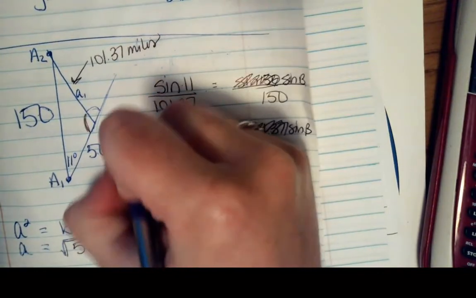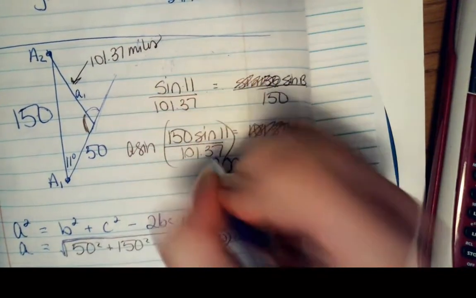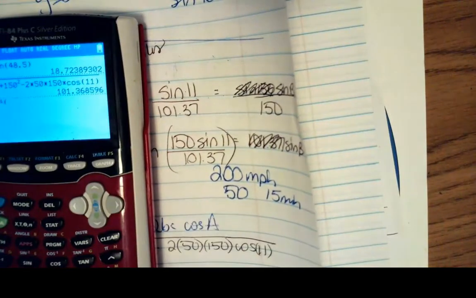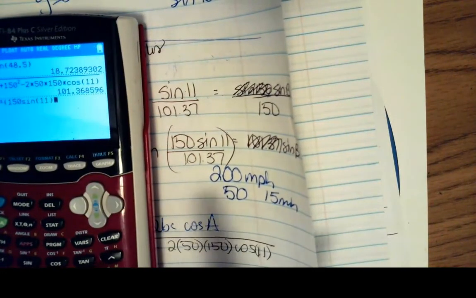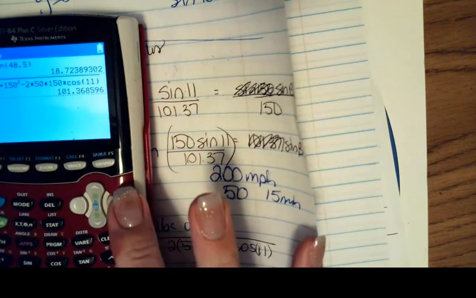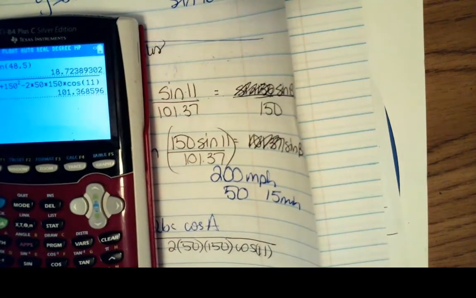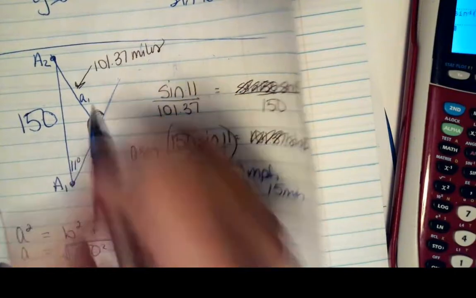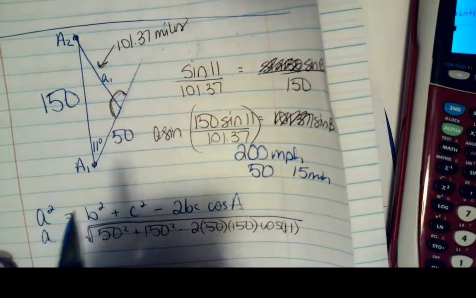So the arc sine of 150 sine 11 divided by 101.37 gives me 16.4. So he's got to swing 16.4 degrees.